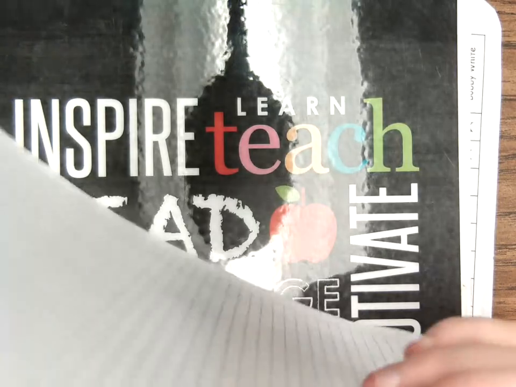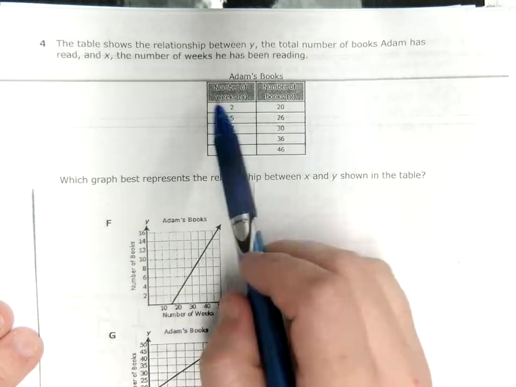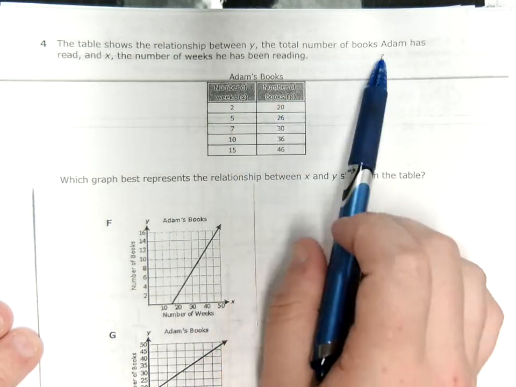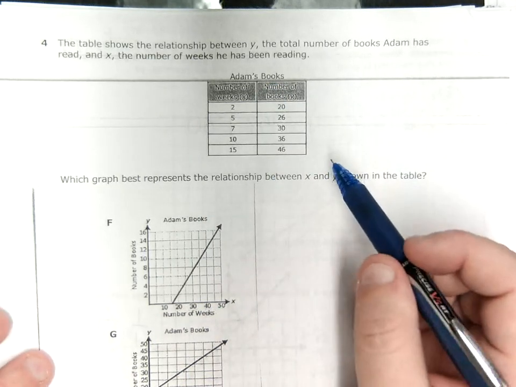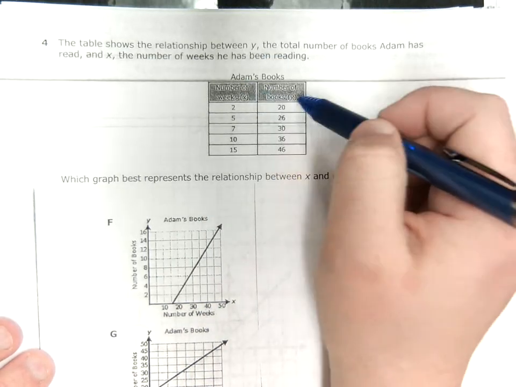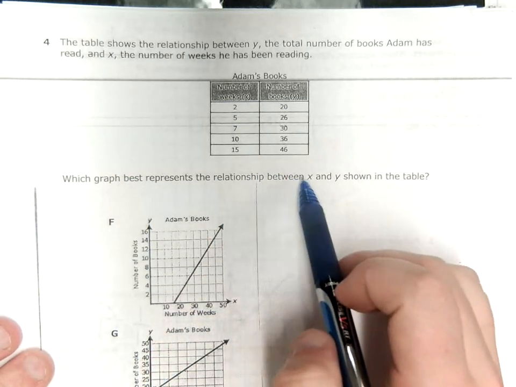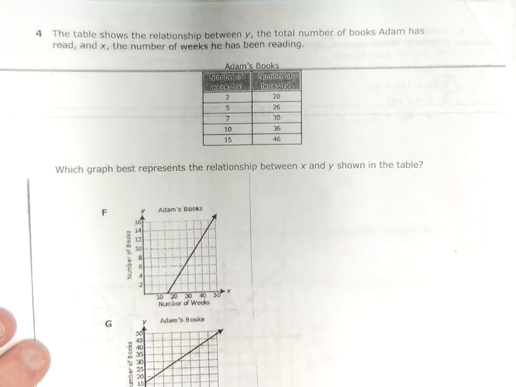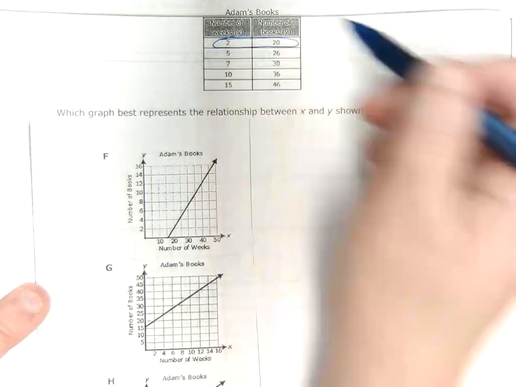Okay, number 4. The table shows the relationship between Y, the total number of books Adam has read, and X, the number of weeks he has been reading. So that's just saying this is my X value and this is my Y value. Which graph best represents the relationship between X and Y shown in the table? So we're just going to find the points. So I have 2 and 20 here.